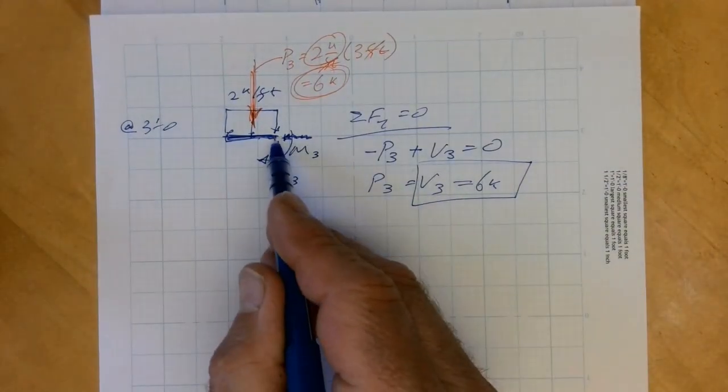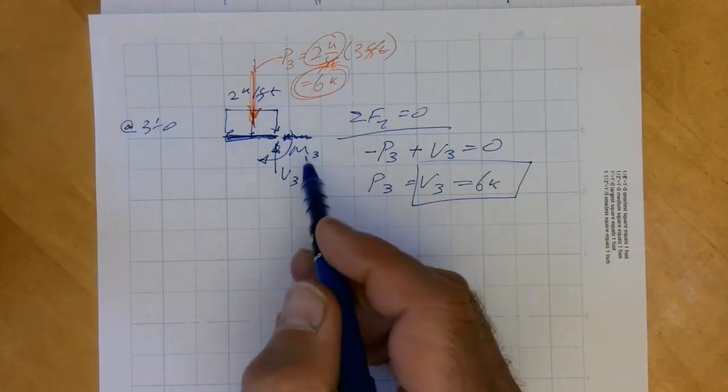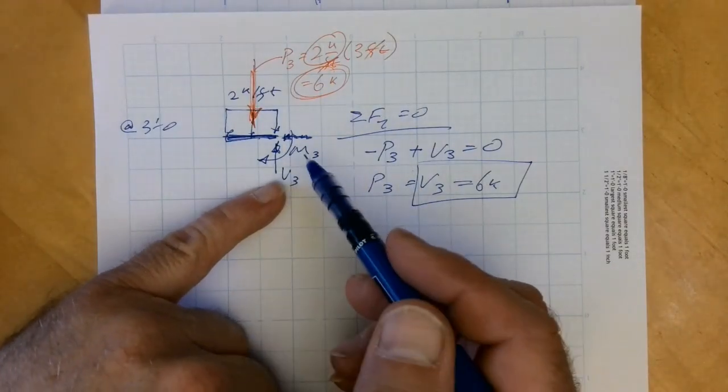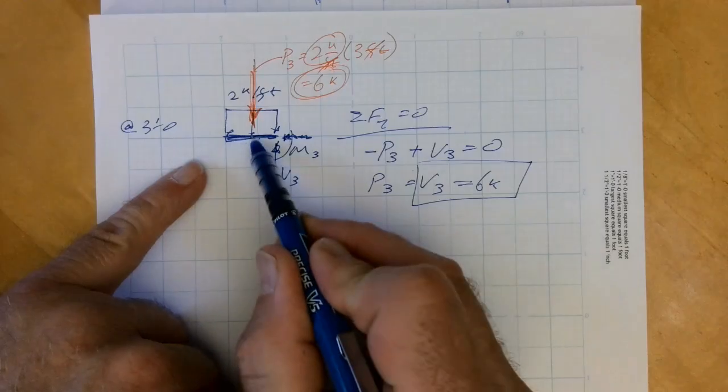Alright, let's do sum of moments about this point, because the V3 will go away, which will be nice. Or we could sum moments about here.